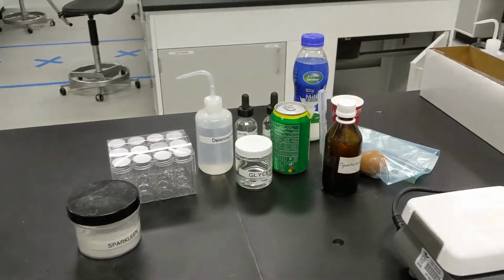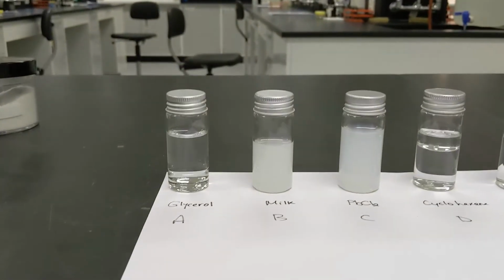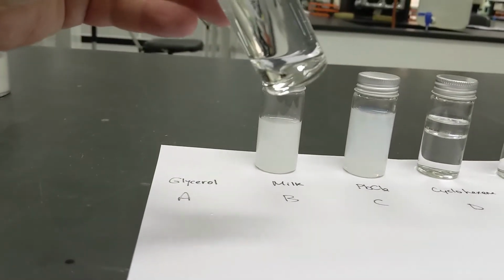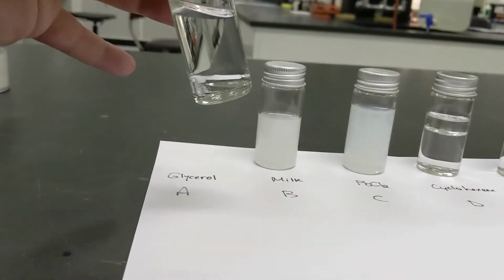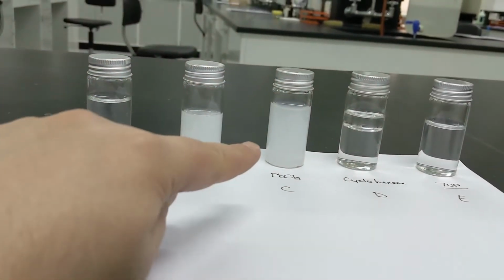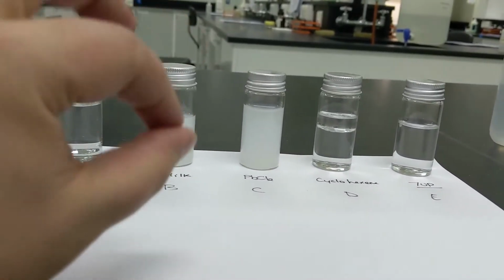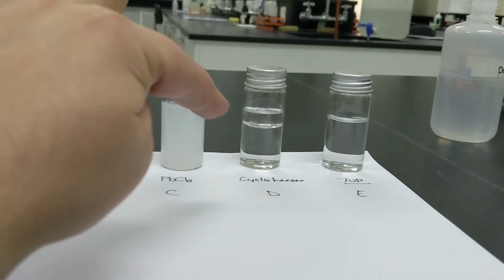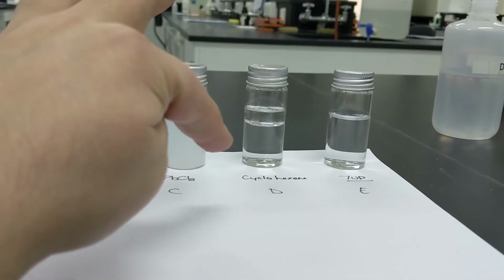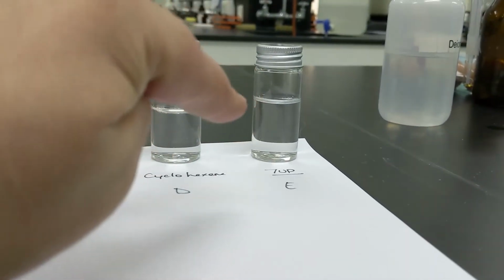Okay, so guys, I've mixed up all my solutions. Just a reminder here, I have glycerol, so I can see the layer of glycerol on the bottom there. All right, so water's on top, glycerol's on the bottom. Here I have my milk mixture. Here I have my lead(II) chloride precipitate. I added a little extra so you could really see it. Here I have my cyclohexane in water, cyclohexane on top, and water on bottom, and then my 7-Up. And I poured it fresh, and you can kind of see some bubbles coming up in there.